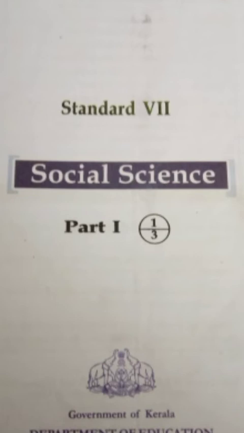Bal Gangadhar Tilak was the main leader of extreme nationalism. He was known as Lokmanya. His newspapers were Maratha and Kesari. His famous slogan: Swaraj is my birthright and I must have it.